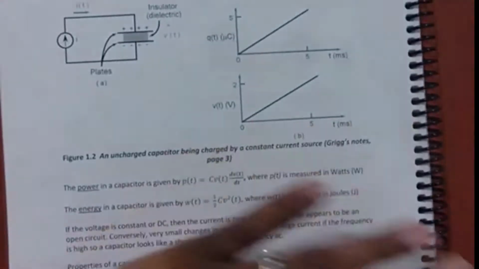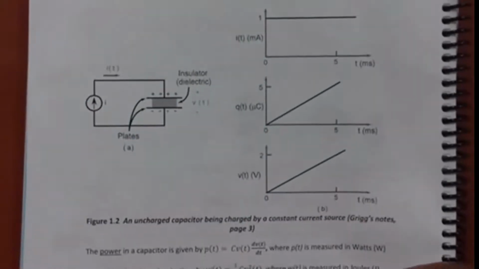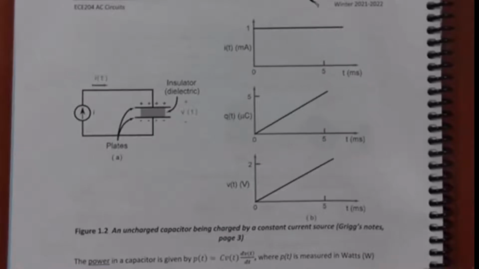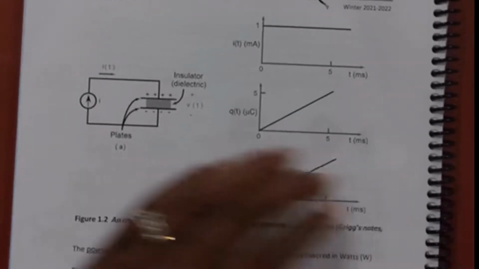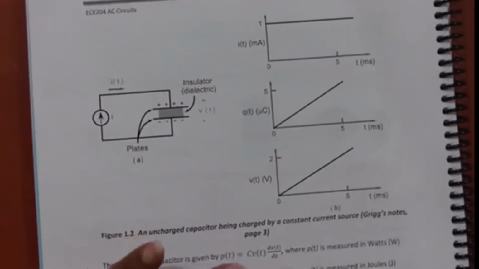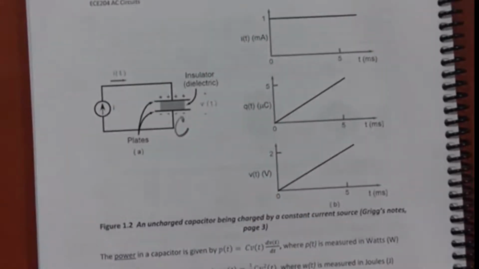Let's take a look at another problem. I'll tell you this one because the instructions got cut off. We have a plot here of current, charge, and voltage, and we want to determine C. We have a plot of the current, the charge, and the voltage, and we're trying to determine the size of the capacitor.